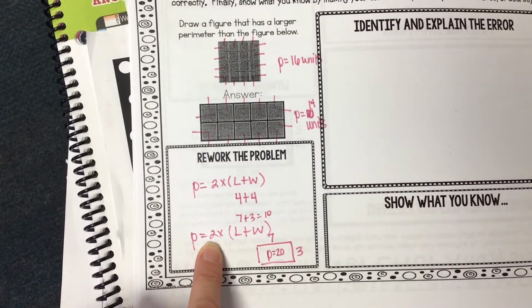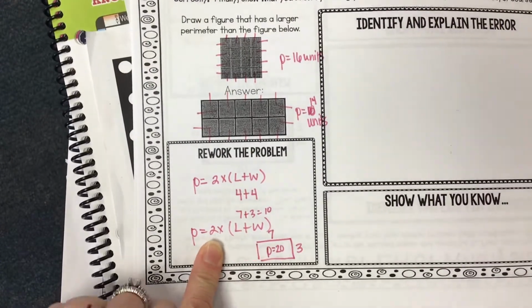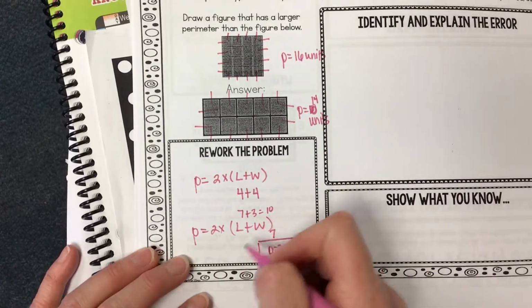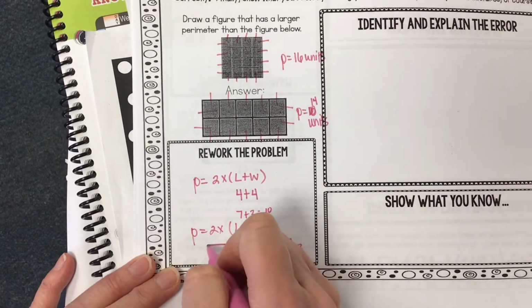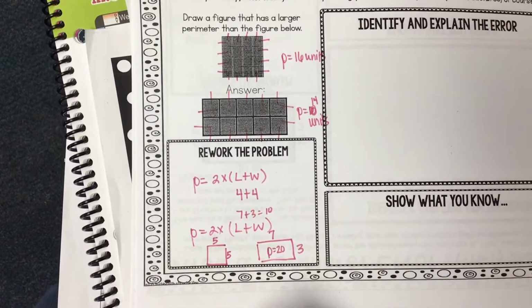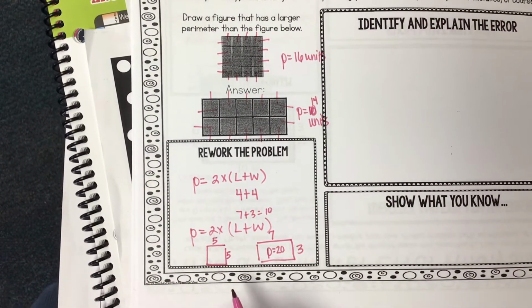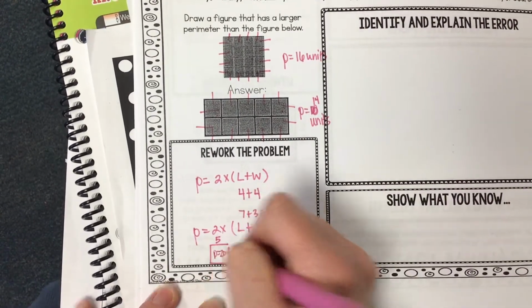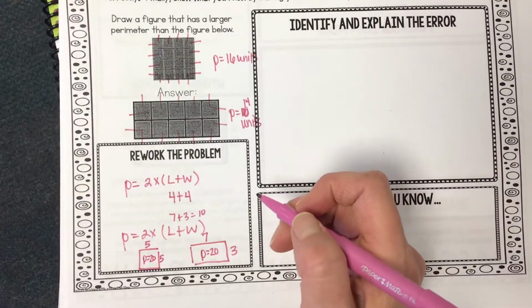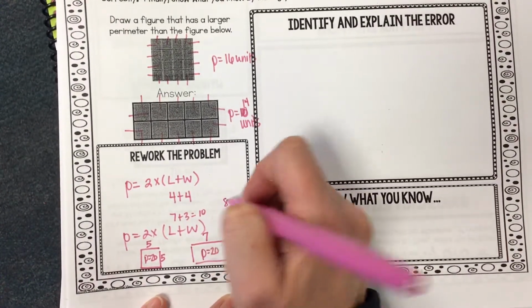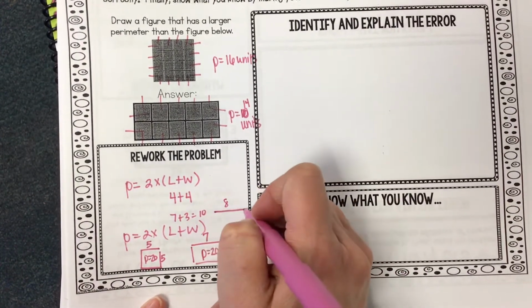Give me something else that Nora could have done. Brady? 5 by 5. If Nora had made a shape that was 5 by 5, what would the perimeter be? Callie? 20. Okay, what is another rectangle that Nora could have done? Another length and width that she could have done. Andrew? 8 and 2. We're doing all of them adding up to 20.